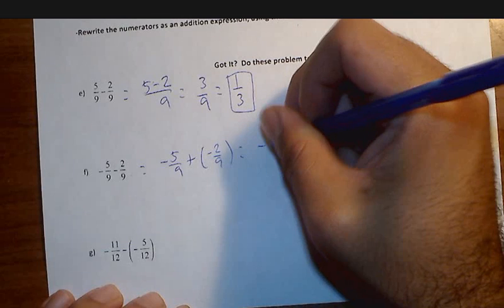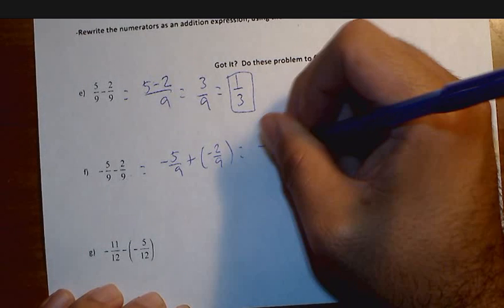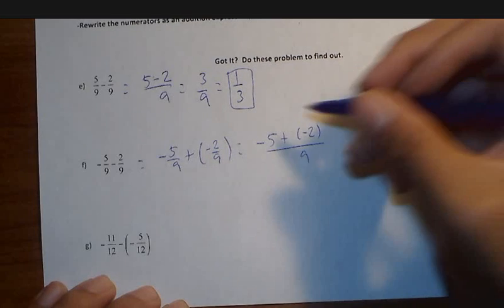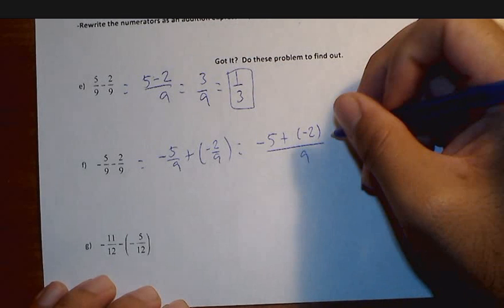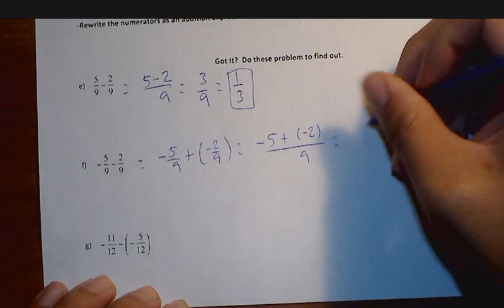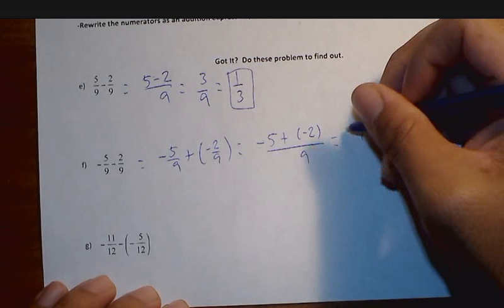Same sign, add and keep. Add 5 plus 2 to give me 7. Keep the negative sign and write that over 9. My answer is negative 7 over 9.